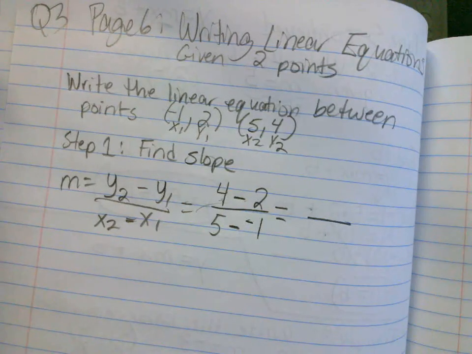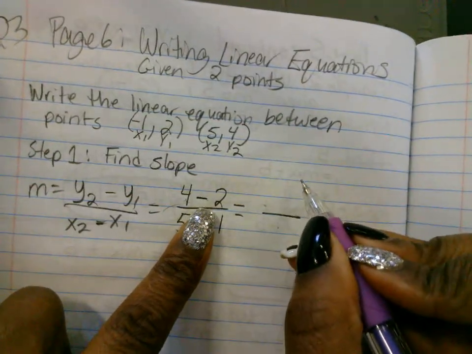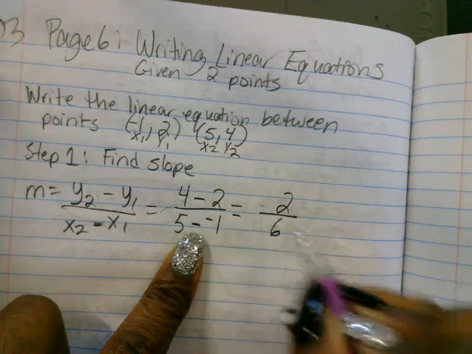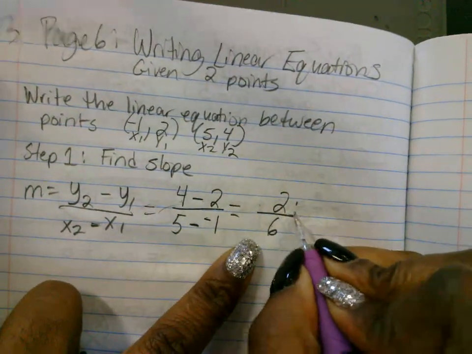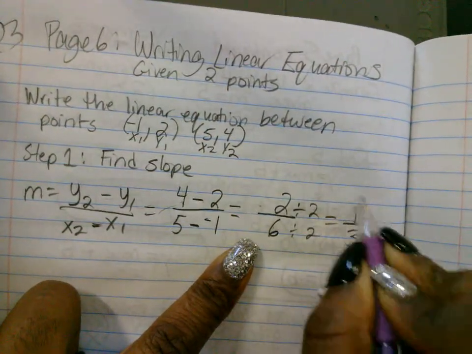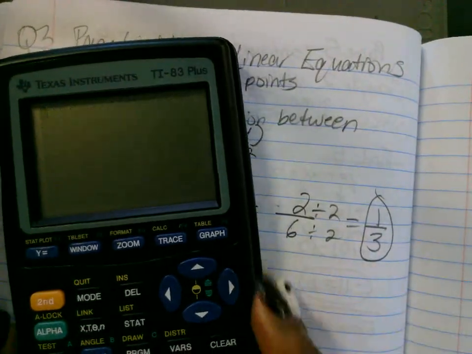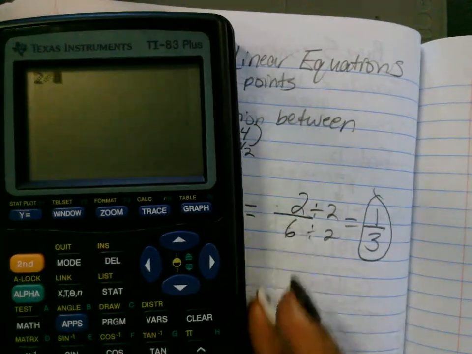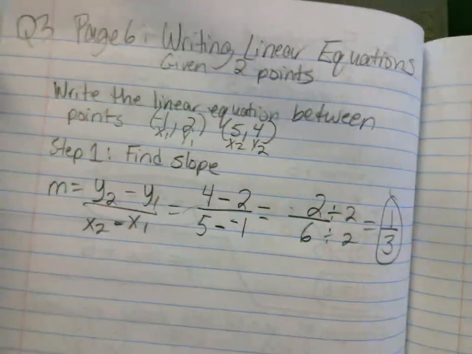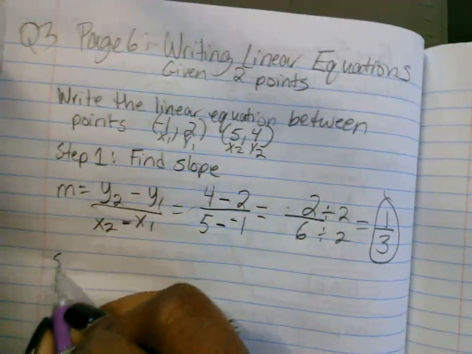Good. All right. So on the top, you get what? 2. Yeah, you reduced it already. What do you get on the bottom? 6. So now let's reduce. What do we divide both the top and bottom by? 2. So that gives you 1/3. Don't forget, if you want to reduce the fraction in the calculator, you type in top number divided by bottom number, math, and enter twice. Okay? All right. That's the first step. Find the slope. Now we're doing step 2.